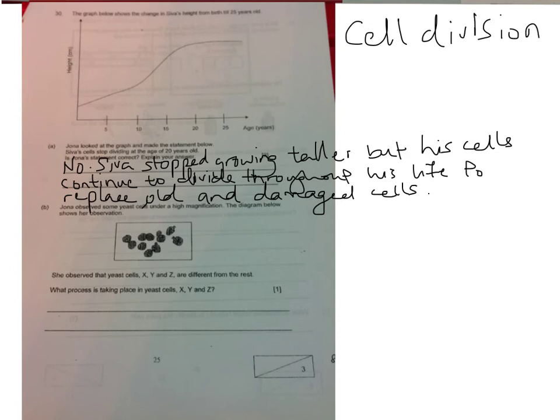Okay, we move to part B now. Jonah observed some yeast cells under high magnification. She observed that X, Y, Z are different from the rest. What process is taking place in X, Y, Z? I believe you can't see very clearly. If I'm not wrong, this is X, this is Y, this is Z. You can see that they are different because there's something protruding out. Actually, they are undergoing something called budding. Yeast is undergoing budding. This is the process that's taking place now.